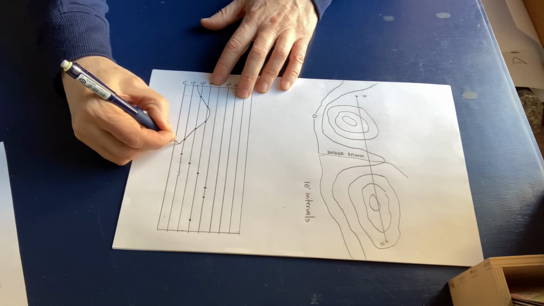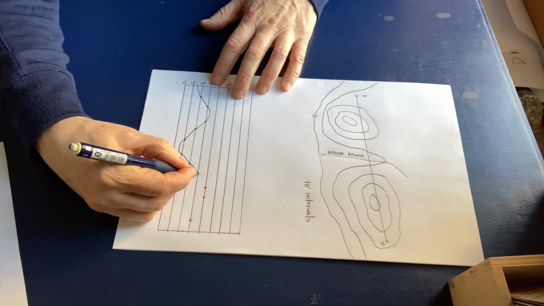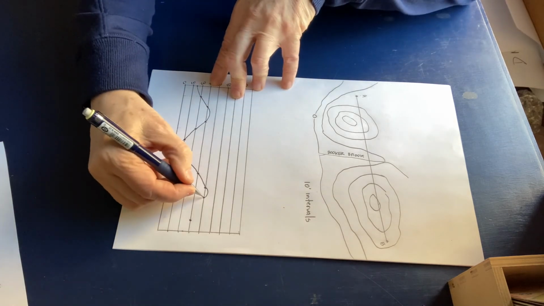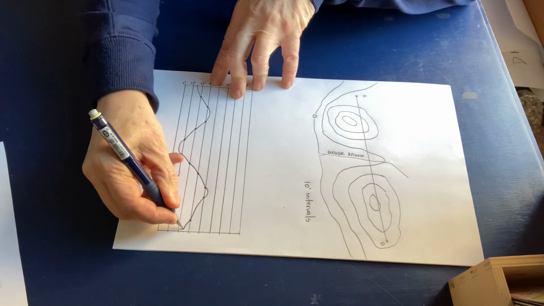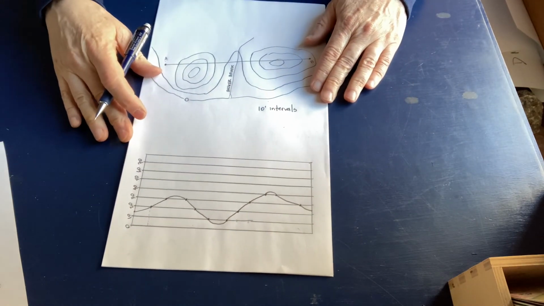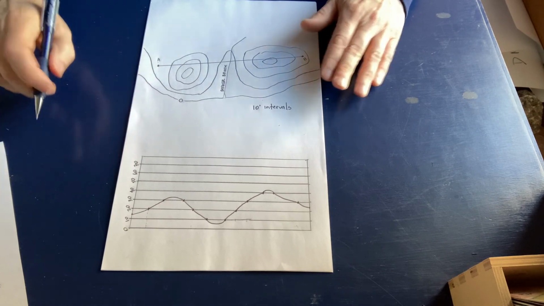So we go under the 10, back up to the 10, 20, 30, and then we go over our 40 with a little loop, always over or under, and then out. And that, ladies and gentlemen, is your contour profile. I hope that has helped.